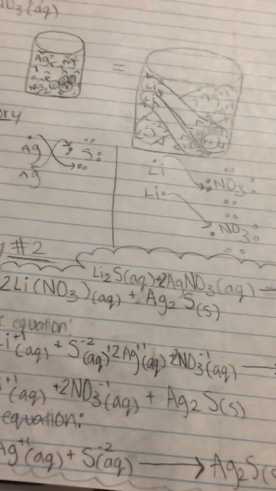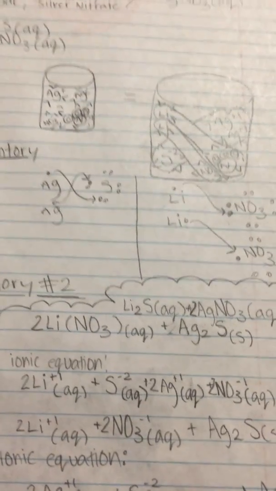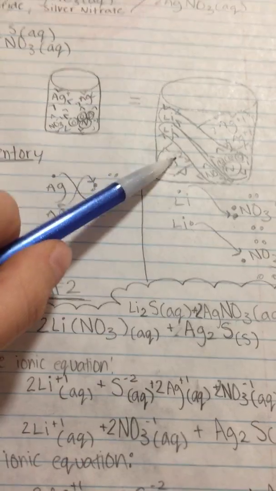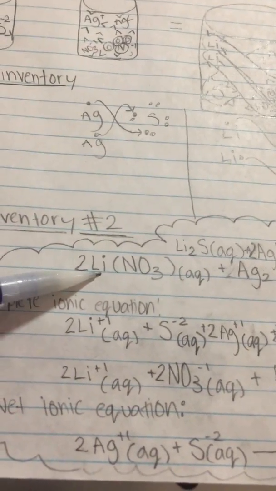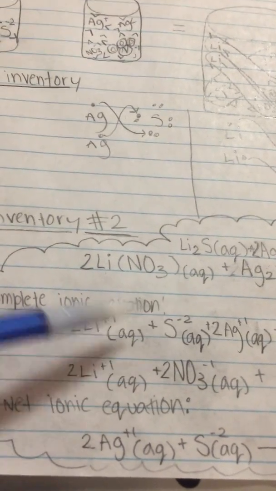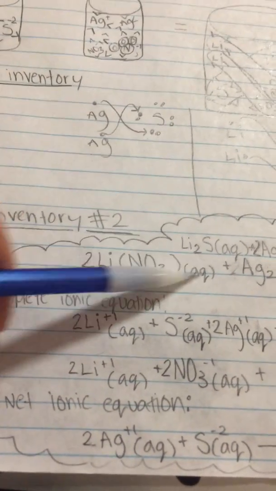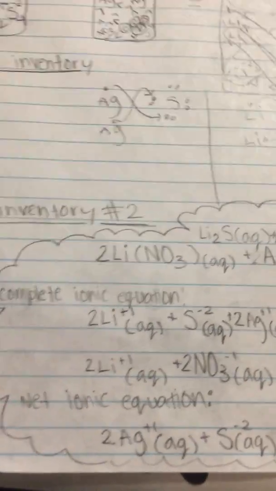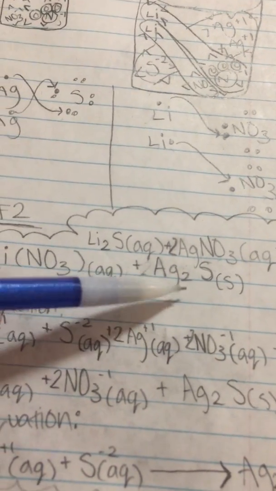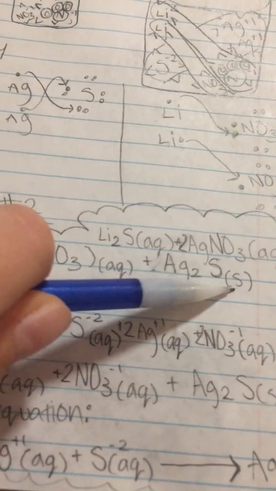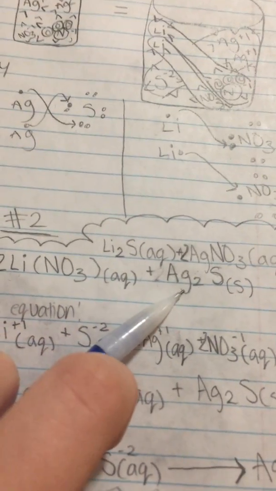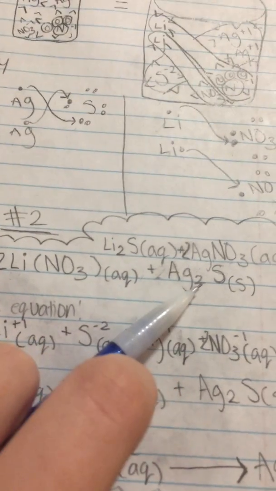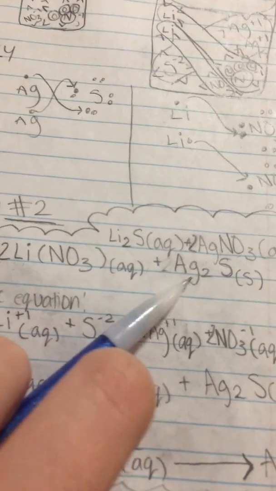This transforms into our balanced equation, which is the new compounds that we made in the giant beaker. So here we have 2 LiNO3, which is aqueous. The 2 is here because there's 2 groups of these, not 2 Li's. And plus Ag2S solid. There's not a big 2 here because, yes, there are 2 silvers, but there's only 1 sulfur. So for this, we're just going to write a little 2, which represents the 2 silvers.